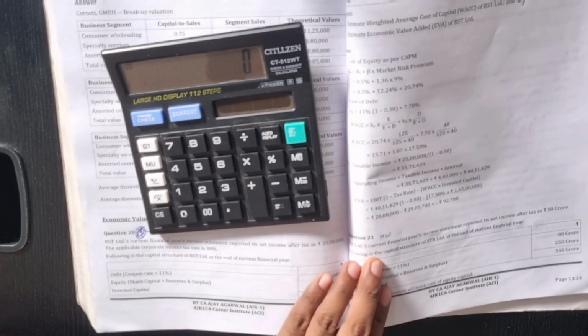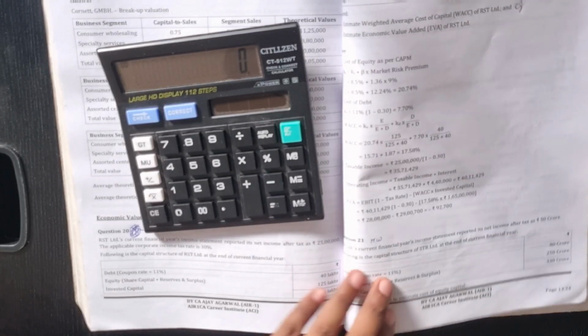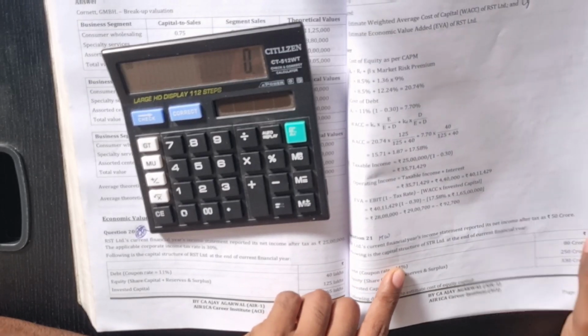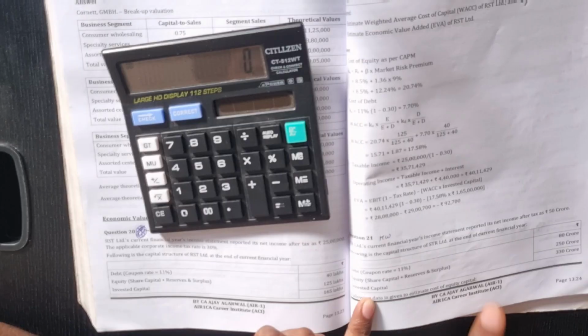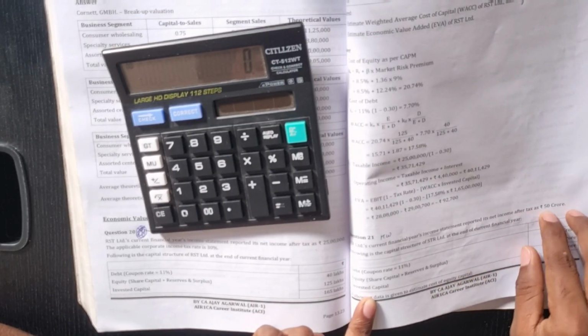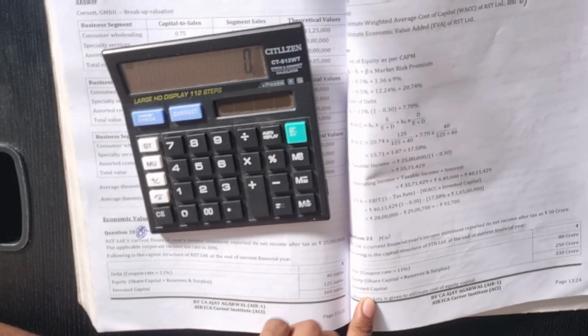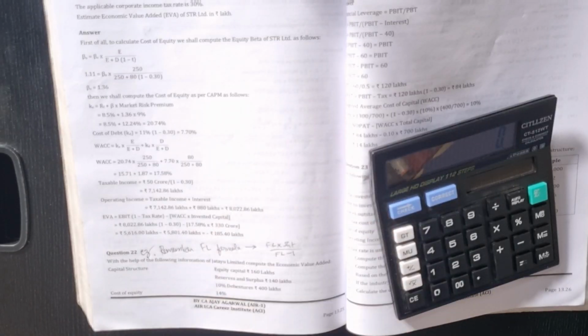Next, question 21 is your homework. It is very much easy, you can do it as homework. It is the same only. Debt coupon rate 11% is given, 80 crores is given. They have just multiplied it by 2. After tax net income is given as 50 crore. Same reverse calculation you have to do, and asset beta is given here. So this is a good question. I'll just solve asset beta here.